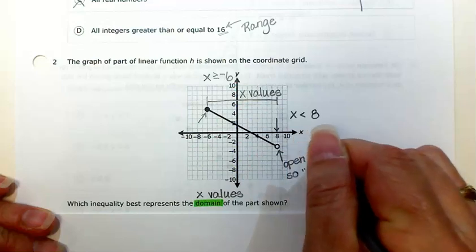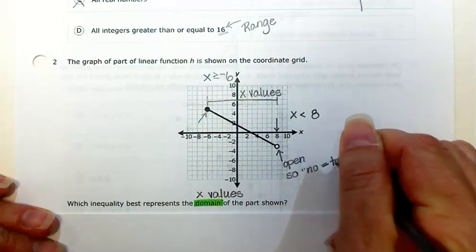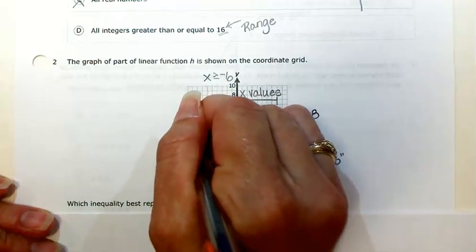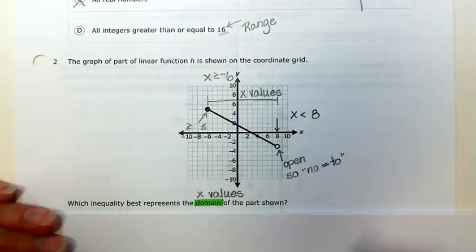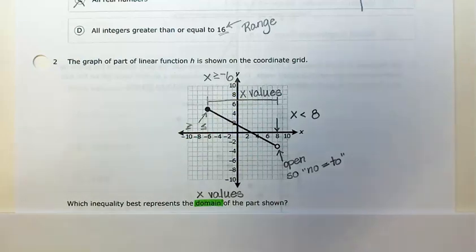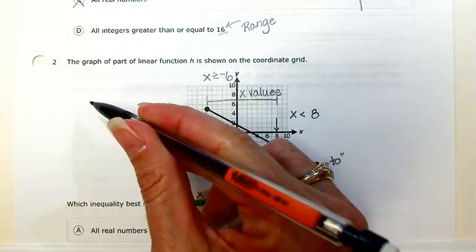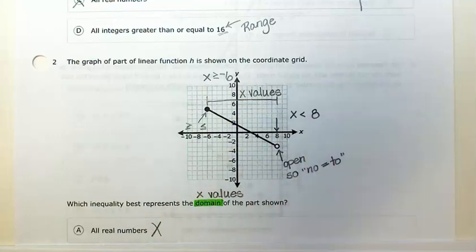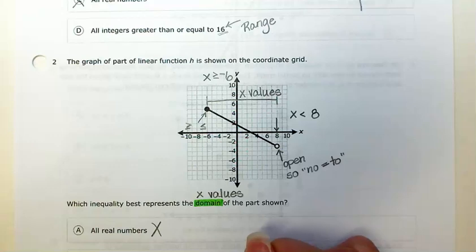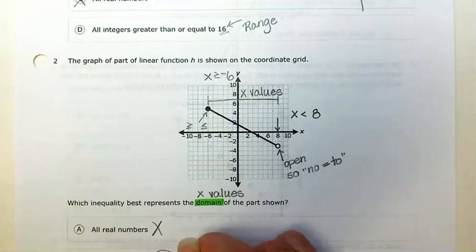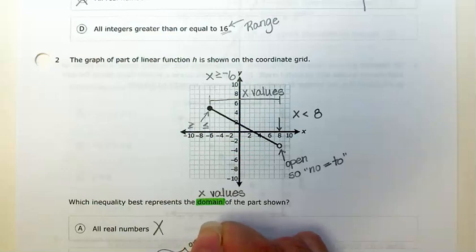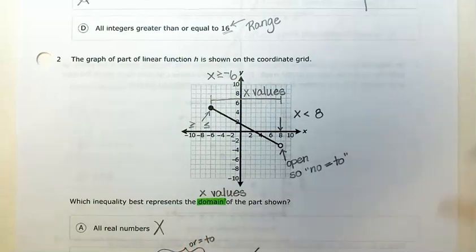So no equal to, okay? Here I can have greater than or less than or equal to, okay? Because it's colored in. All right, so let's go hunting and see what our choices are. All real numbers. Nope, because it does not go further and further to the left and further to the right. All real numbers greater than -6 and less than 8. All right. The less than 8 part is fine, but this should say greater than or equal to -6. So let's keep looking.